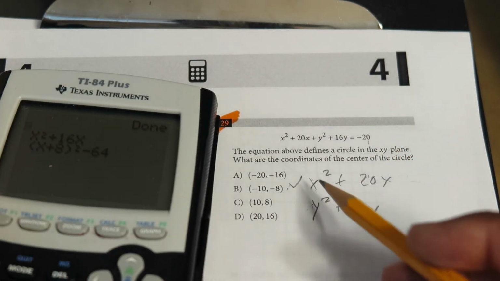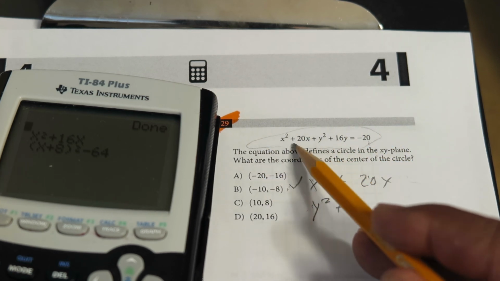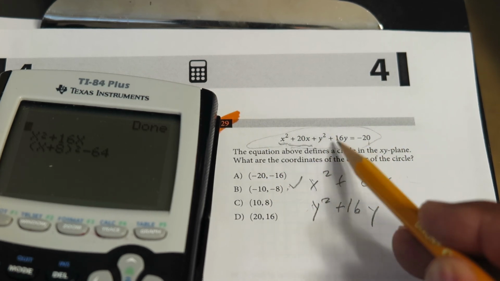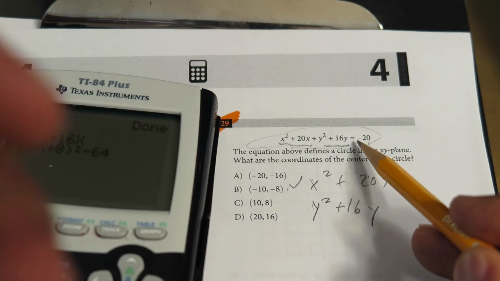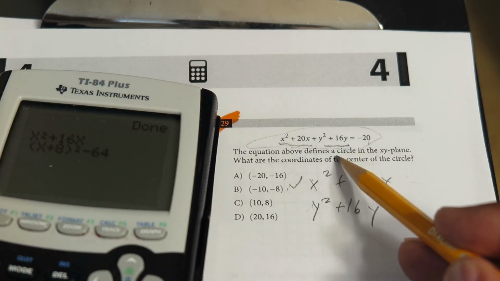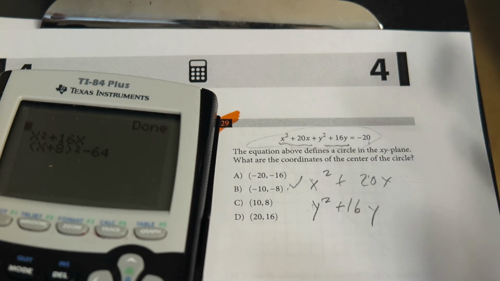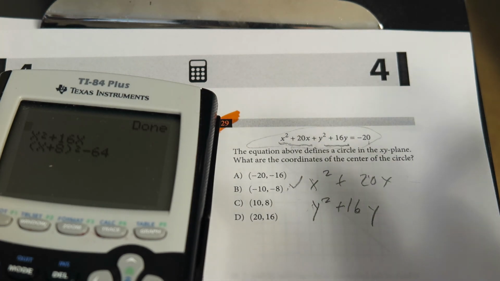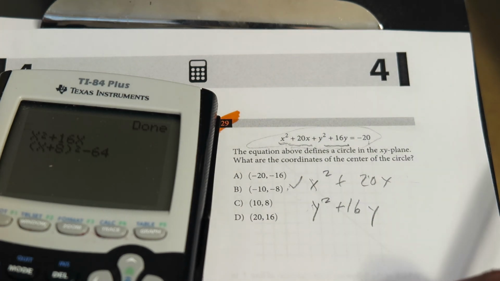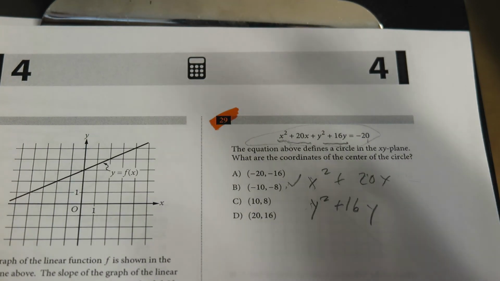But the most important thing to notice is that even though this is a circle, you can break these pieces up and complete the square on each piece to find the vertex, or if you needed to find the radius. So that's what makes this program especially useful. Even though it's not a quadratic, you can still use pieces of it to help you get the answer for this one.